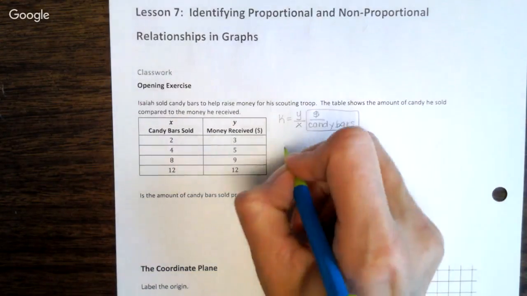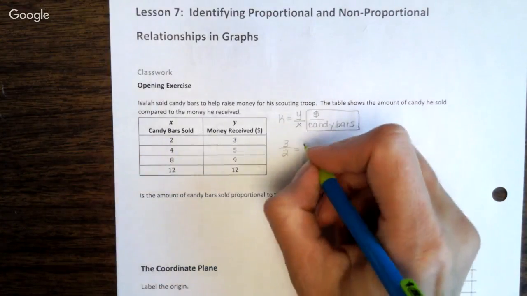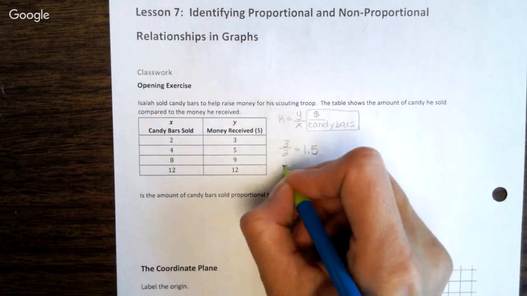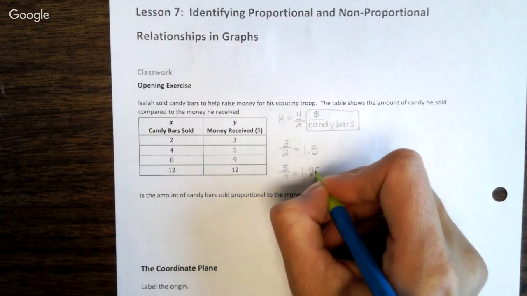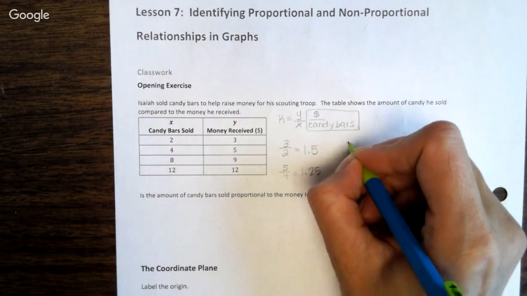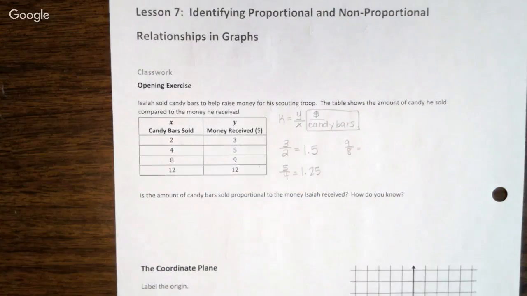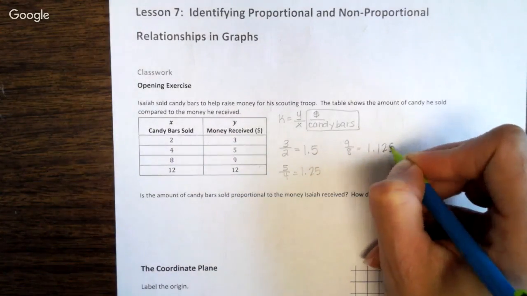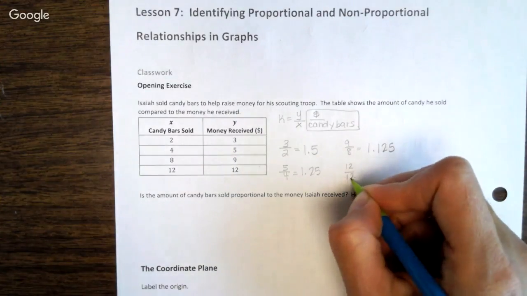So let's do the first one. We have 3 divided by 2, our y value divided by our x value, and that would be 1.5. 5 divided by 4 gives us 1.25. Then we have 9 divided by 8. You can enter that into the calculator. So 9 divided by 8 gives us 1.125. And the last one is 12 divided by 12, which is 1.